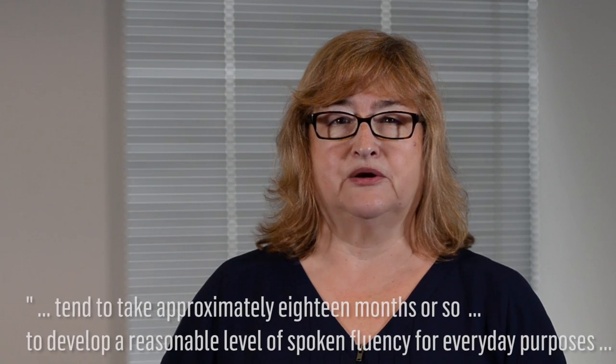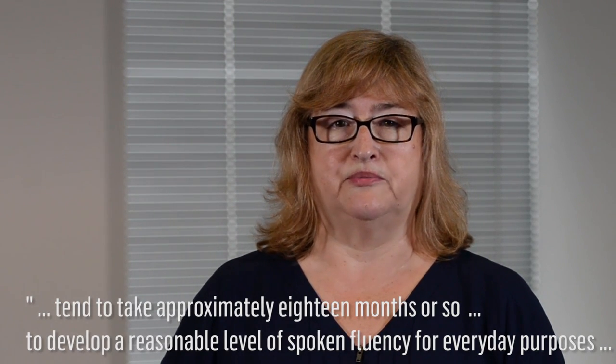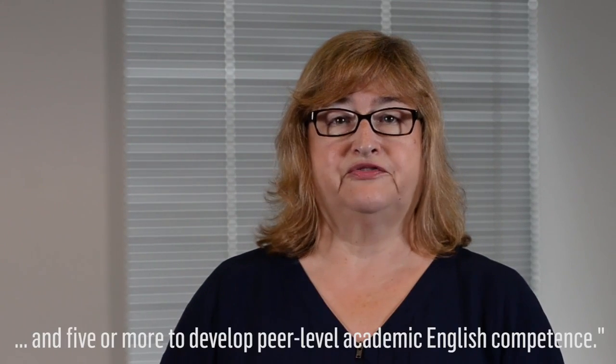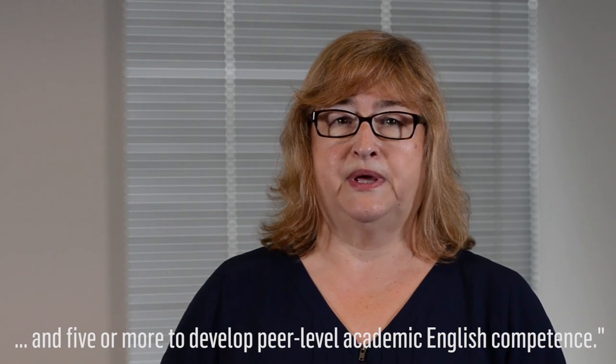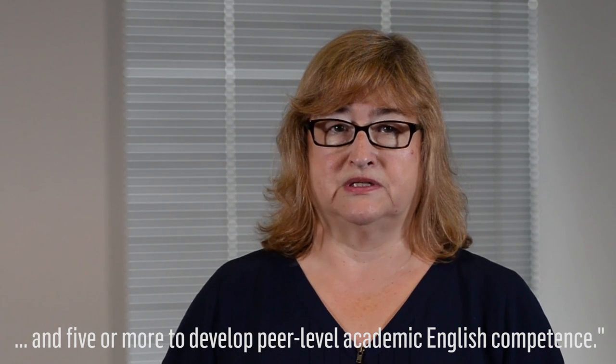As a final point, it is probably worth mentioning that additional language learning takes time, but perhaps not as long as is generally assumed. As explained by Constance Young, Professor of Educational Linguistics at King's College London, students in school environments that are supportive of EAL development tend to take approximately 18 months or so to develop a reasonable level of spoken fluency for everyday purposes, and 5 or more years to develop peer-level academic English competence.